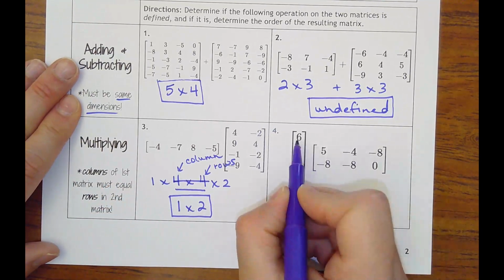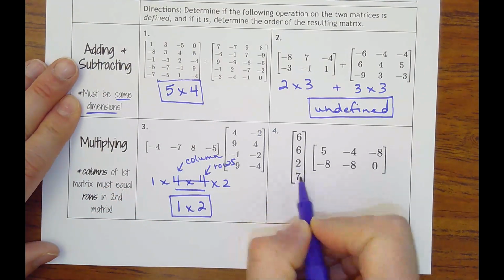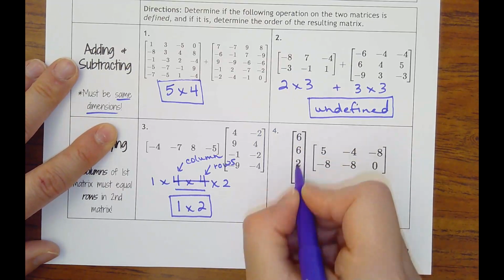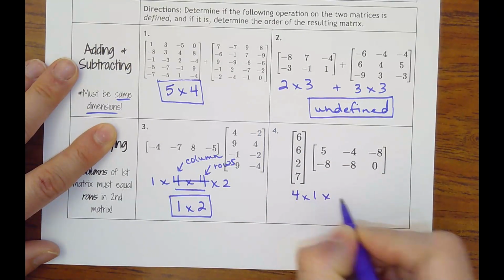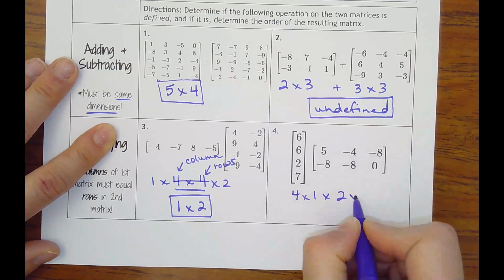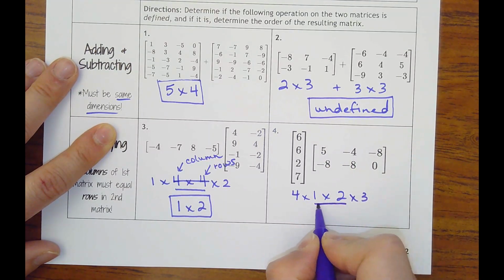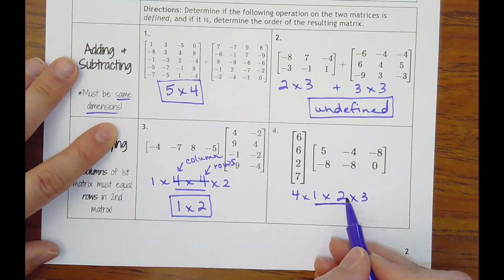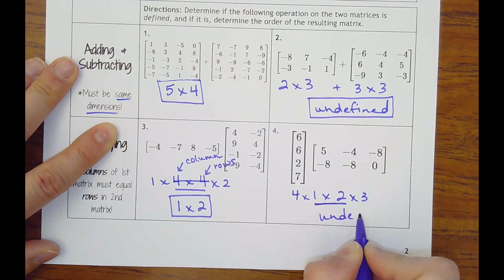Let's try one more. So this has 4 rows by just 1 column. And this has 2 rows by 3 columns. So I need these two numbers to be the same, and they're not. So this is undefined. You could not multiply this.